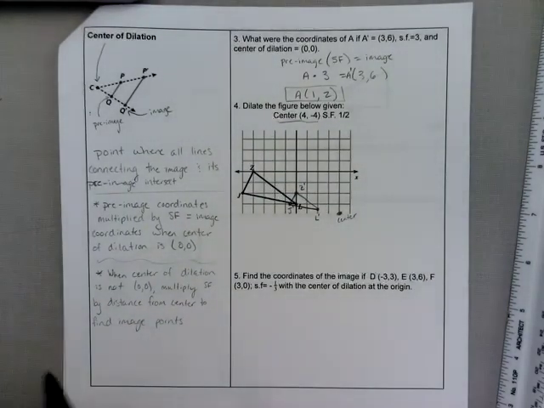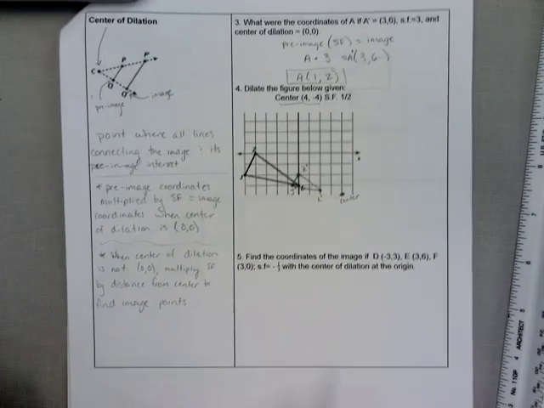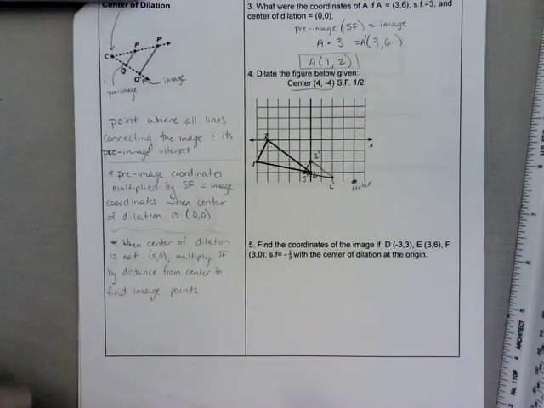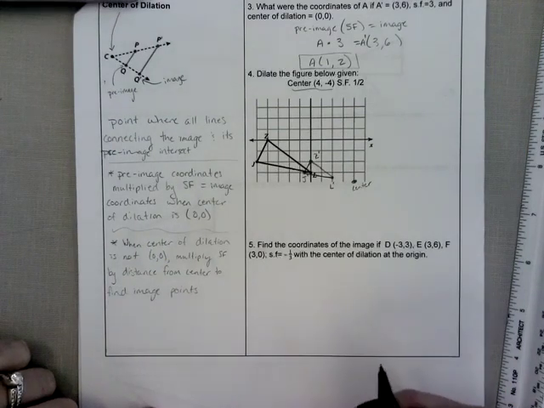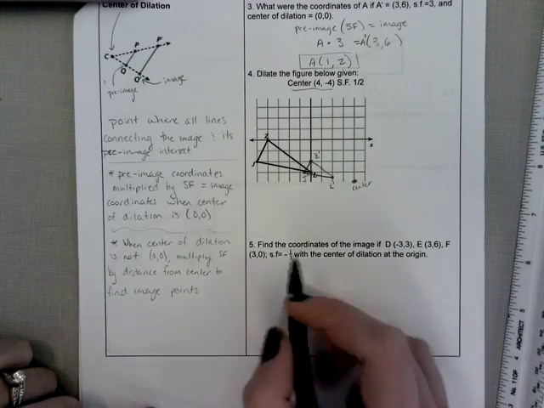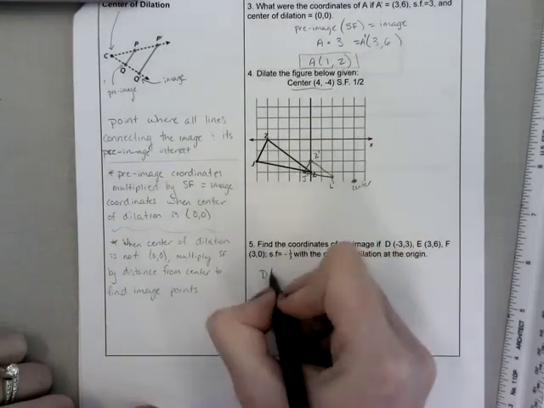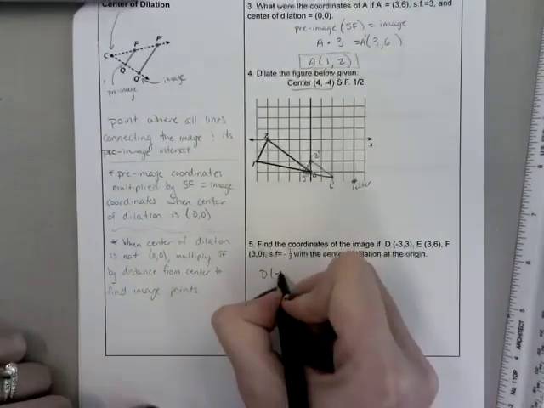We can't just multiply the coordinates, but we can look at the distances and multiply those by the scale factor. All right. Find the coordinates of the image of D if we have a scale factor of negative 1/3 with a center of dilation at the origin. Okay, so we are going to find D prime, E prime, and F prime. I'm just going to rewrite these ones here.